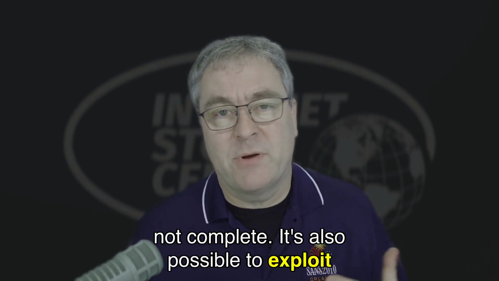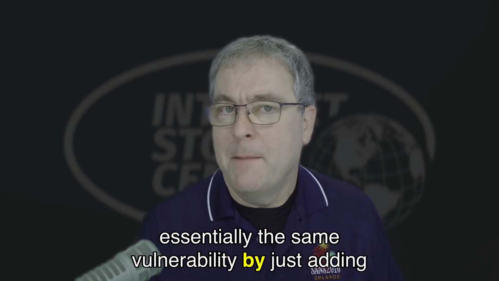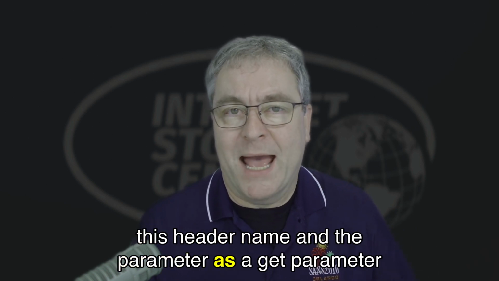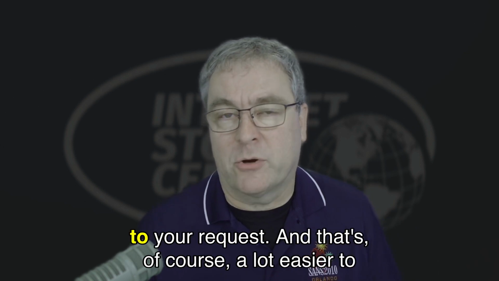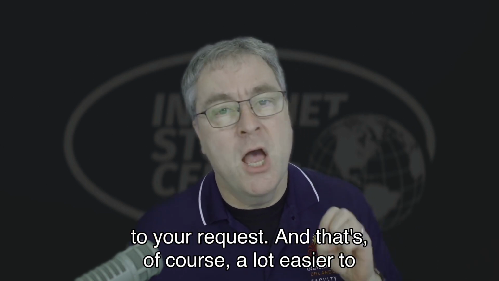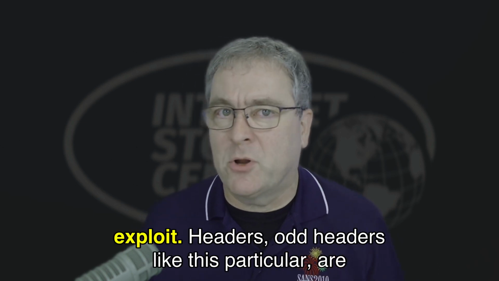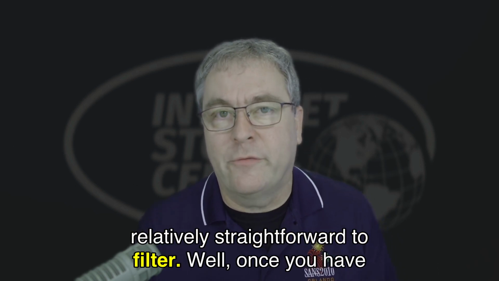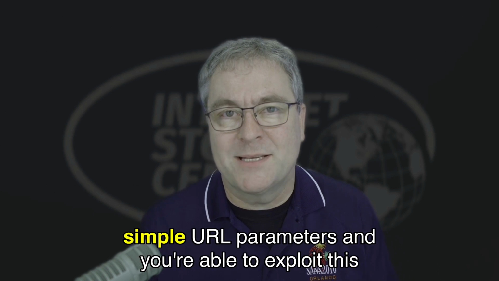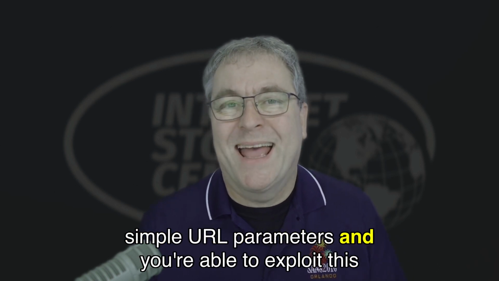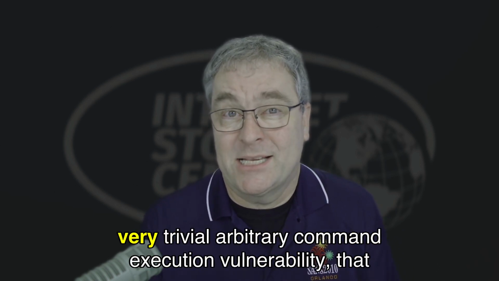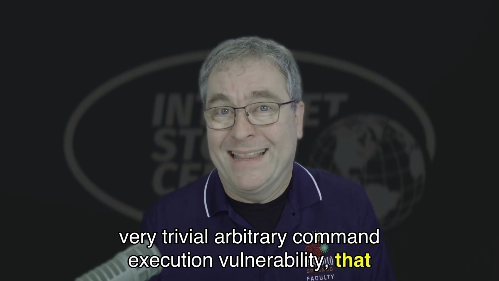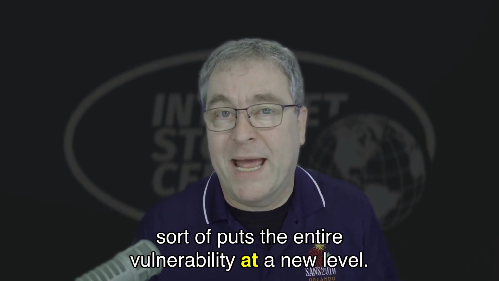It's also possible to exploit essentially the same vulnerability by just adding this header name and a parameter as a GET parameter to your request. And that's, of course, a lot easier to exploit. Odd headers like this particular one are relatively straightforward to filter. Well, once you have simple URL parameters and you're able to exploit this very trivial arbitrary command execution vulnerability, that sort of puts the entire vulnerability at a new level.